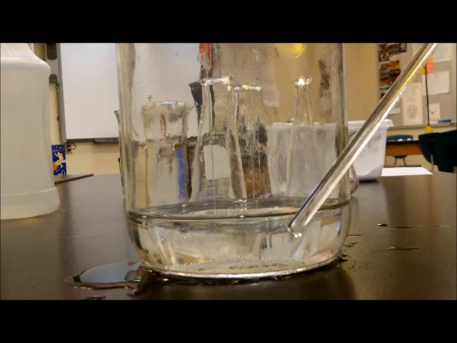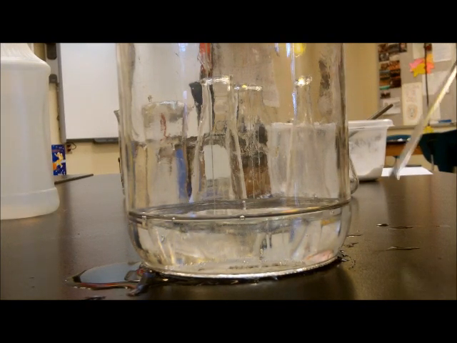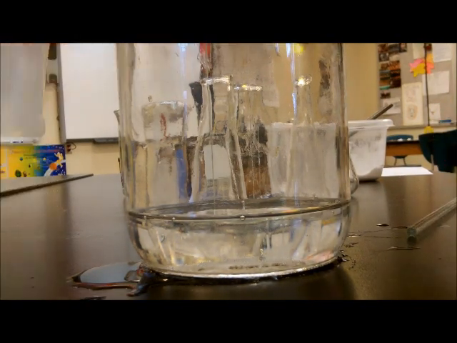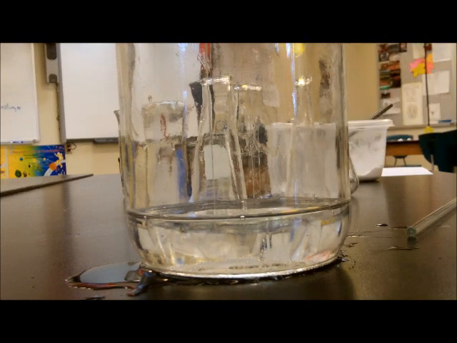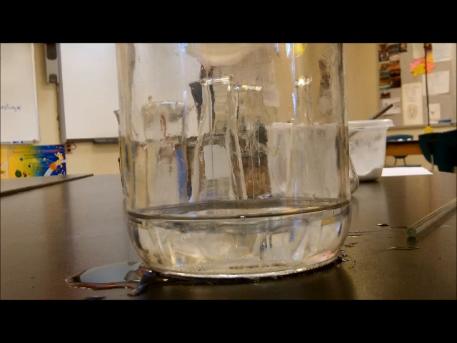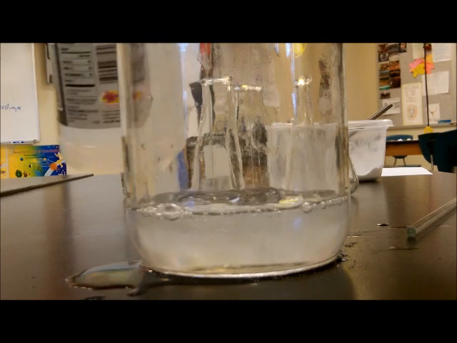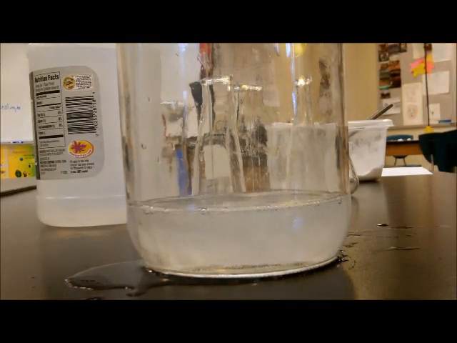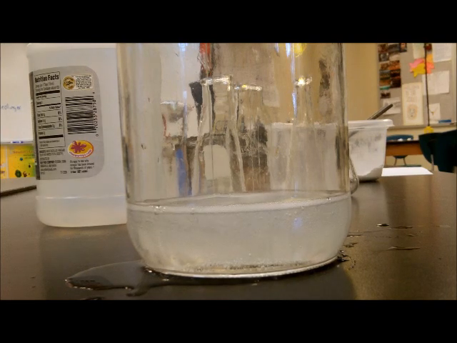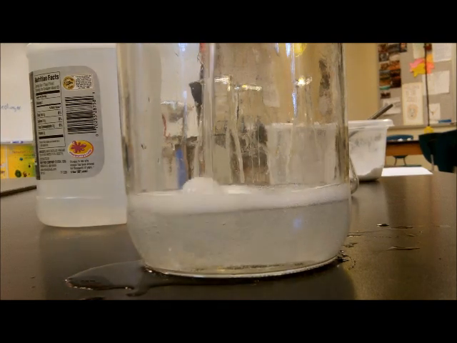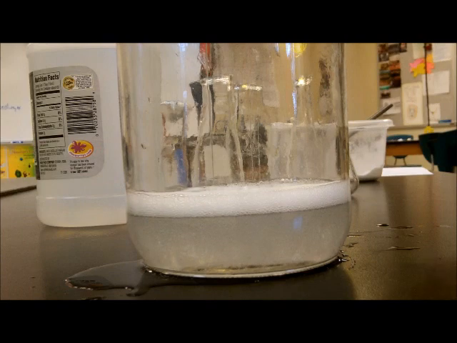Ready, set, stop. And I want you to observe something here. I'm going to take some more vinegar, and I'm just going to pour some vinegar in there. And watch what happens. What does that tell you?